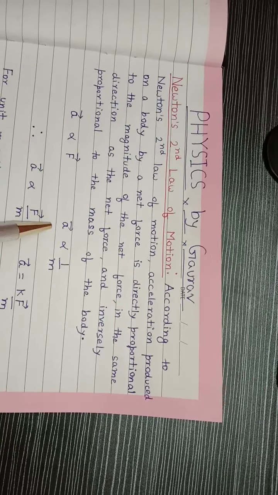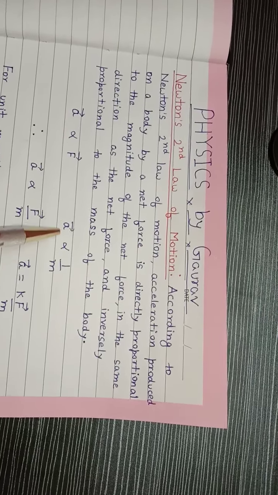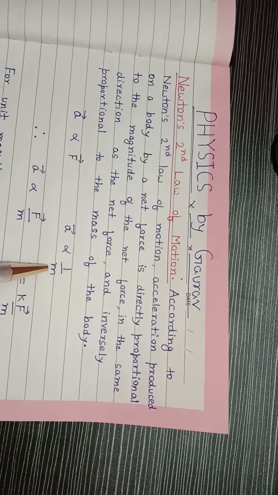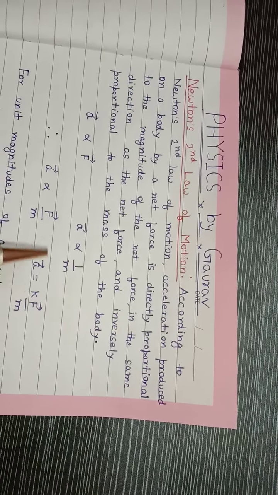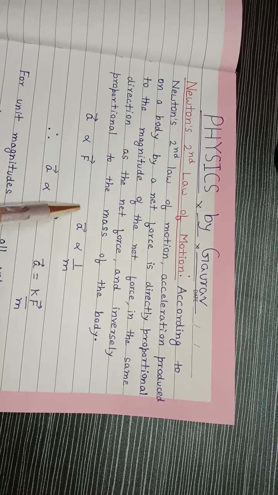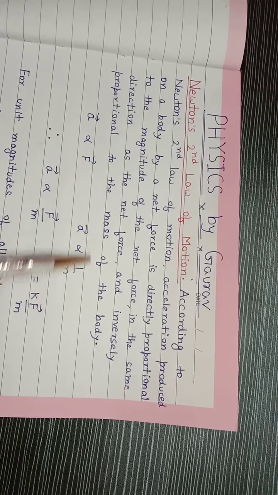Now one more thing is that acceleration produced in a body is inversely proportional to the mass of the body. Now it's common sense. So let us consider there is a body. Now there are two bodies, one body and a second body.